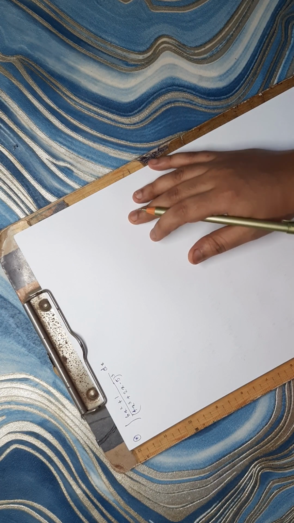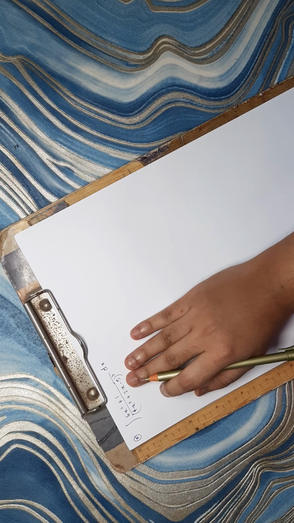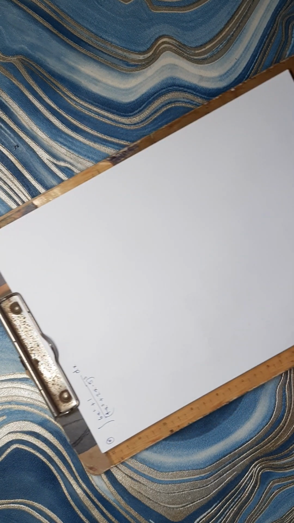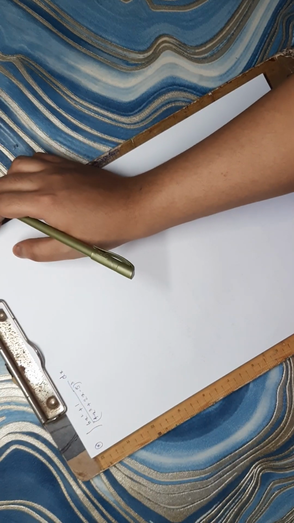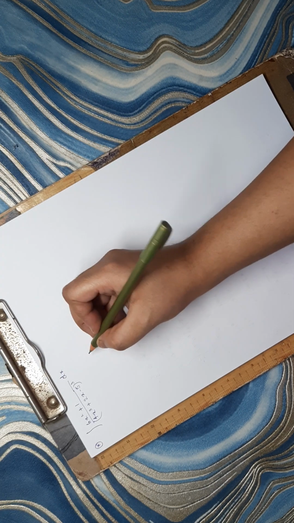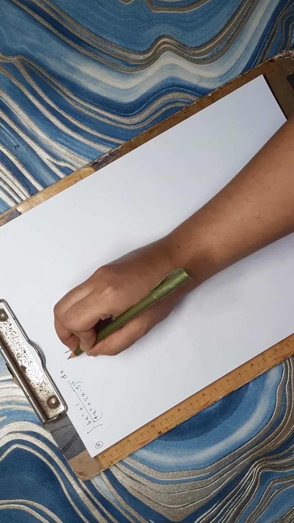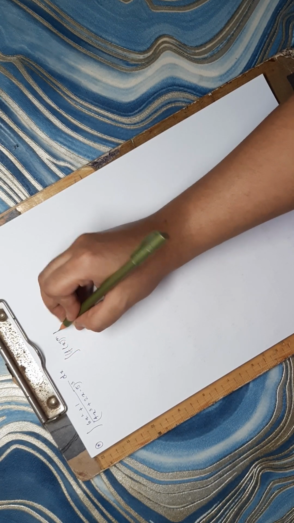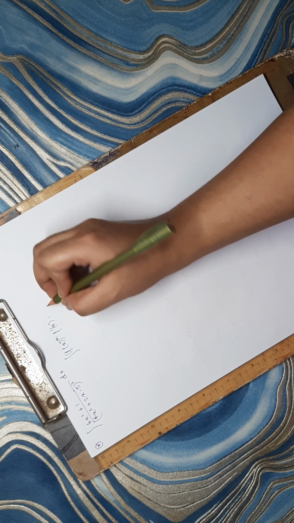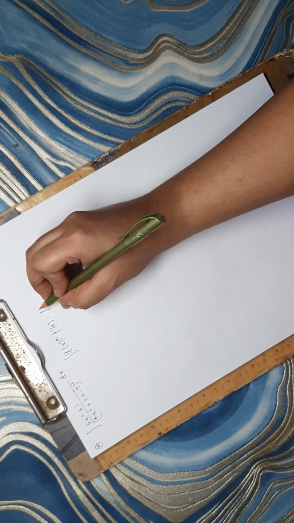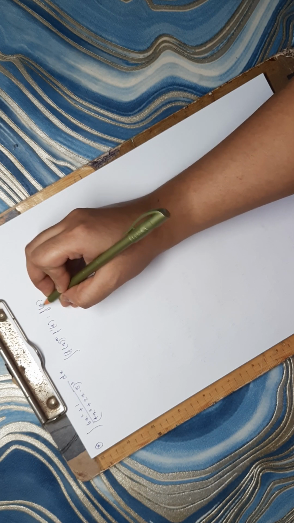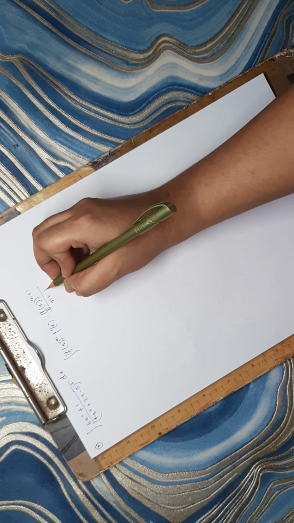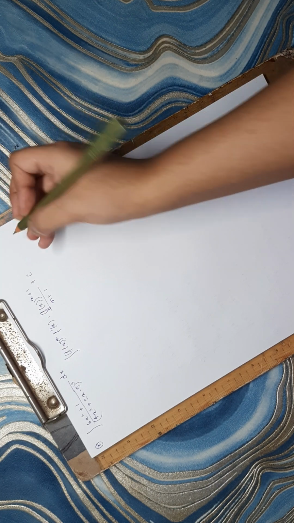Hi students, so now we will be solving this particular problem. Okay, so yesterday, in the last video, we had come across the formula that the integration of f of x whole to the power n into f dash of x is equal to f of x to the power n plus 1 divided by n plus 1 plus c, right?